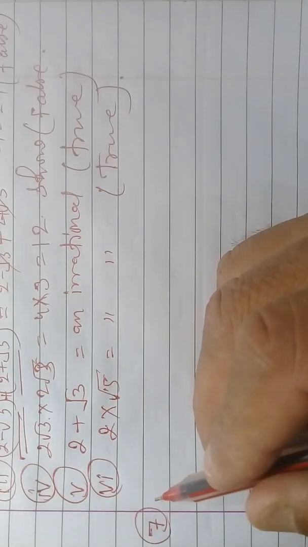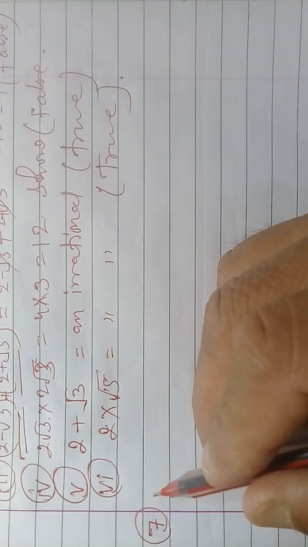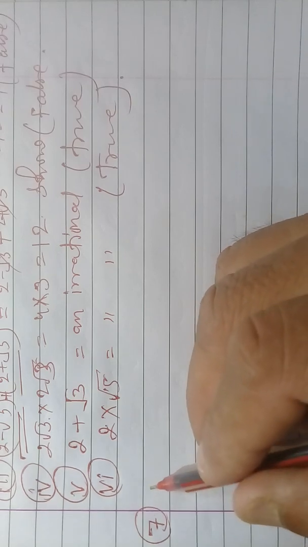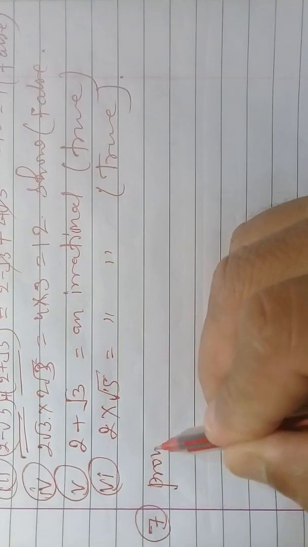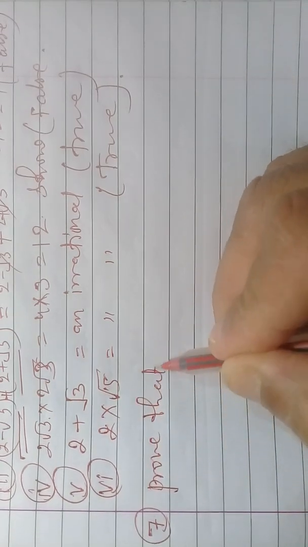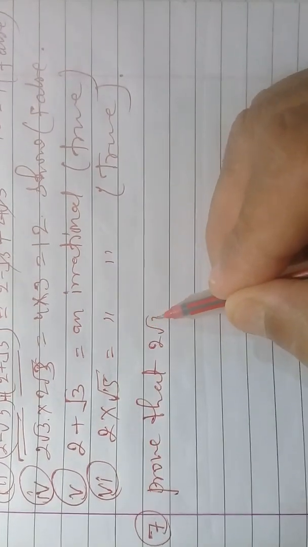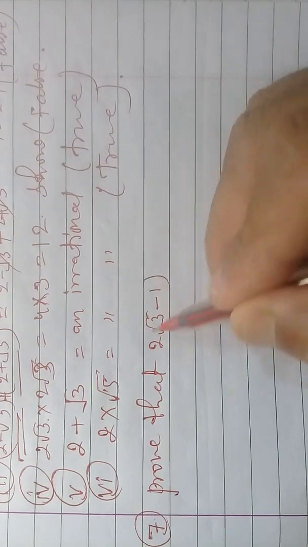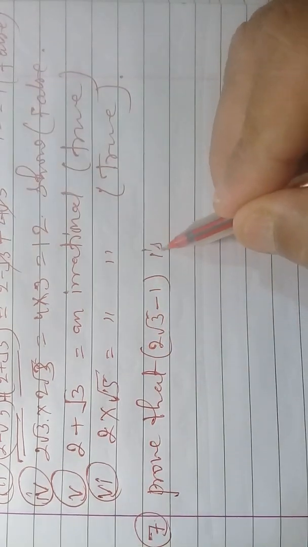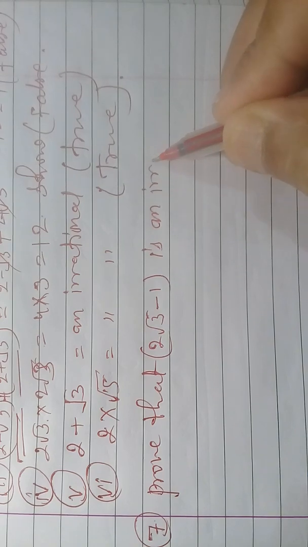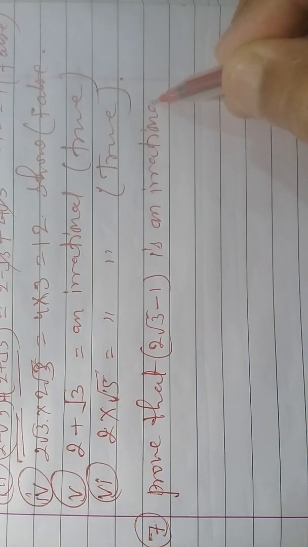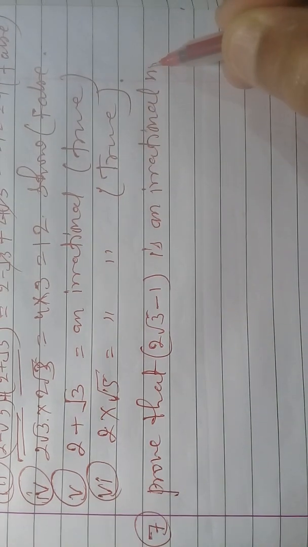Prove that 2 root 3 minus 1 is an irrational number.